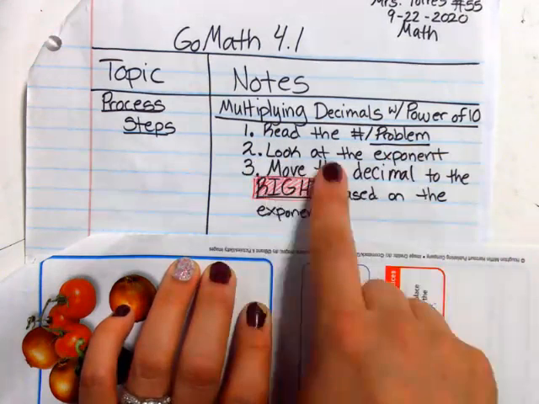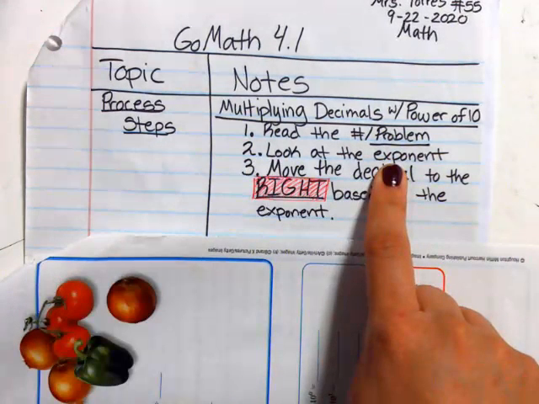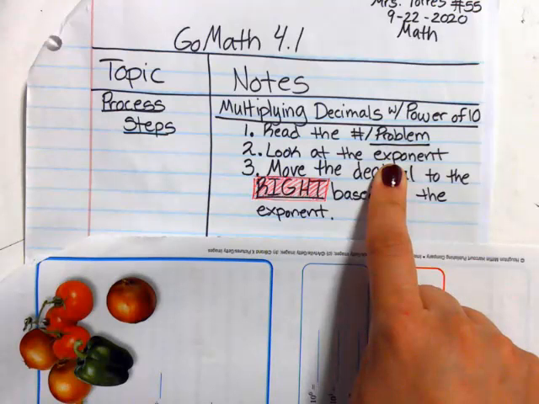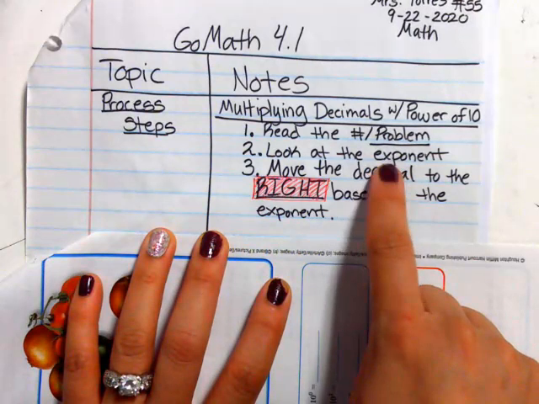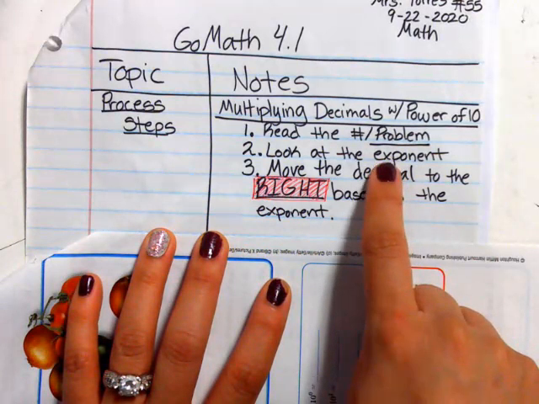Second, you need to look at the exponent. So depending on if you're given the exponent or the value of the exponent, you're going to have to understand how many places you need to move your decimal based on this information. And usually you're going to be given it in exponential form. So it's going to be easy. But again, I'm going to give more examples showing both ways.